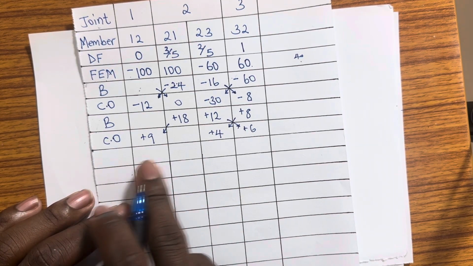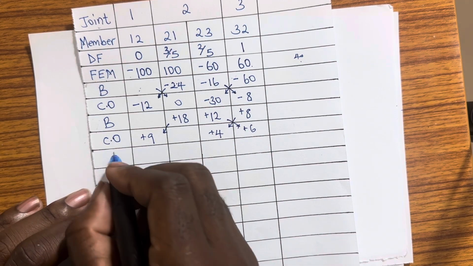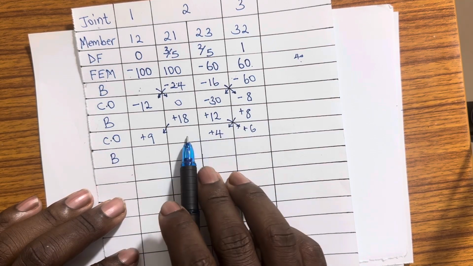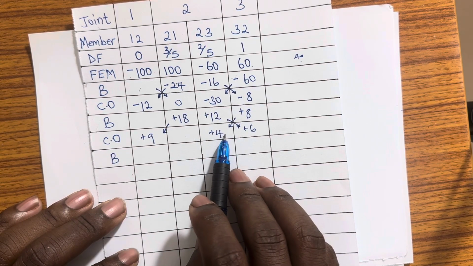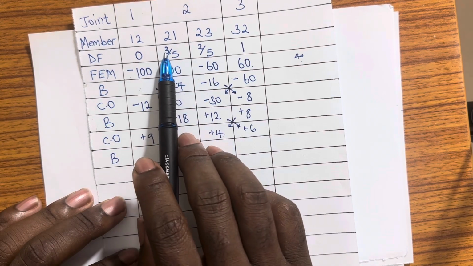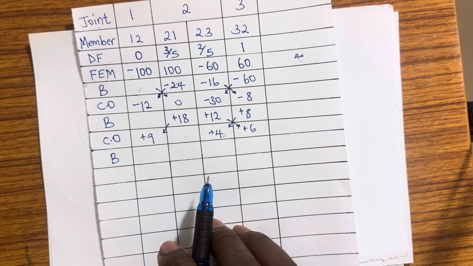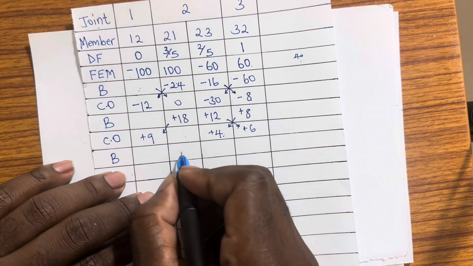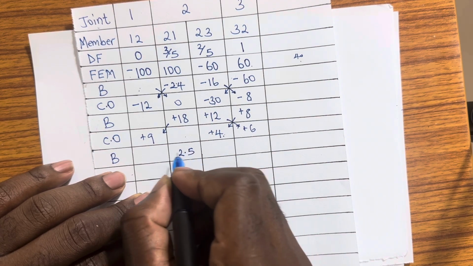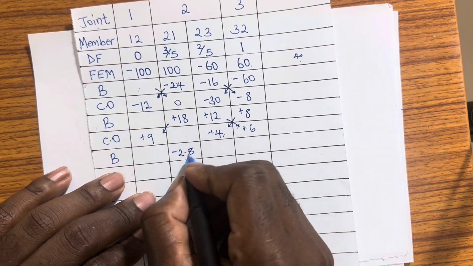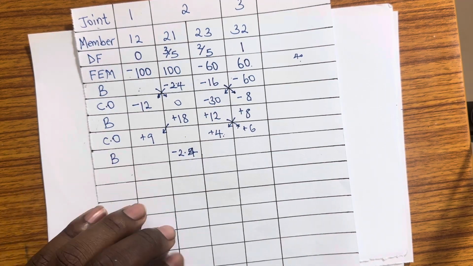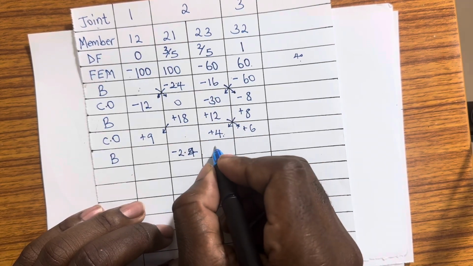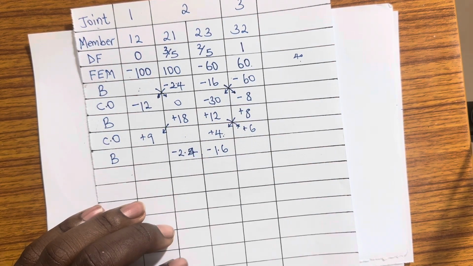Now, since we are done with carrying over, we need to repeat balancing again. Okay? So, let's balance again only at this joint. So, what is remaining here is now 0 and 4. So, positive 4. Positive 4 times 3 by 5. What do you get? Positive 4 times 3 by 5 is positive 2.4. Okay? So, positive 2.4. If it is positive, you have to write it as negative. 2.4, I mean as negative. Okay? Then, what about 4 times 2 by 5? This is 1.6 positive, but you have to record it as negative.